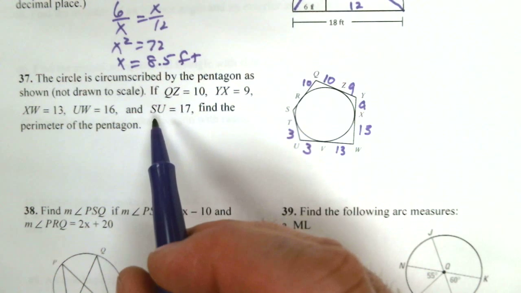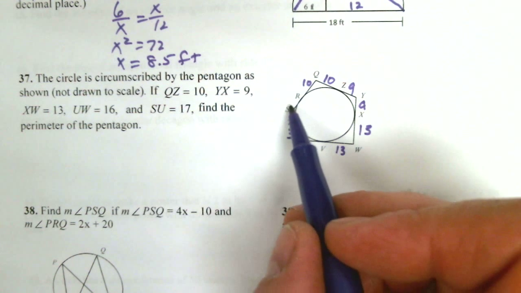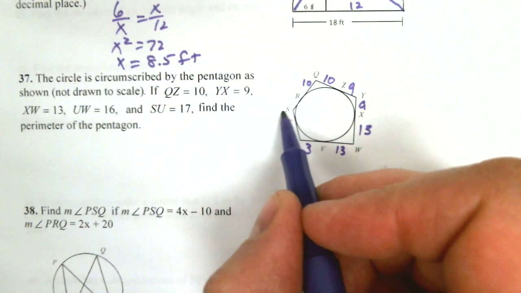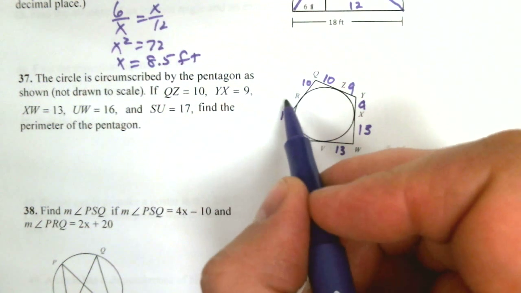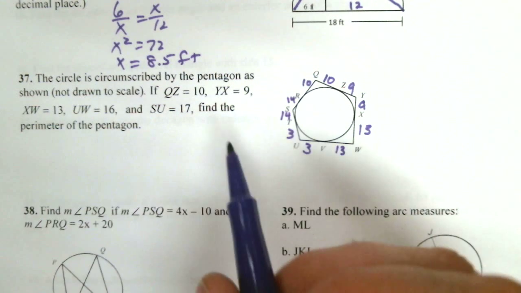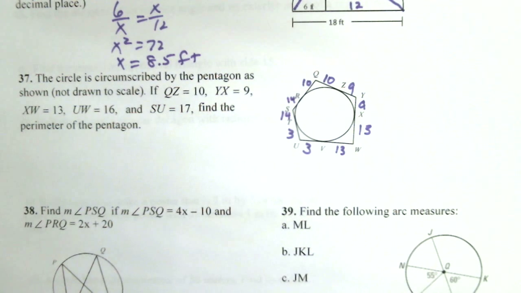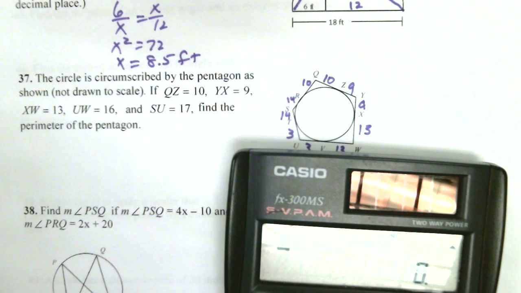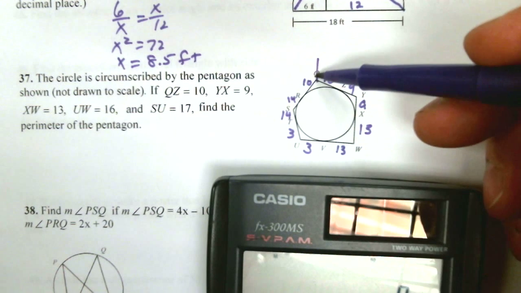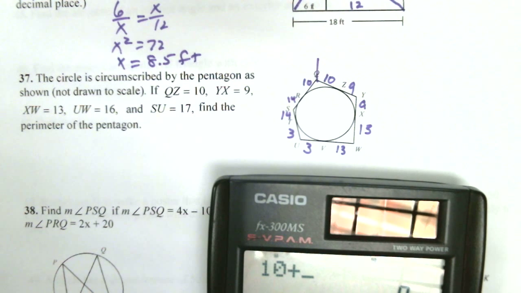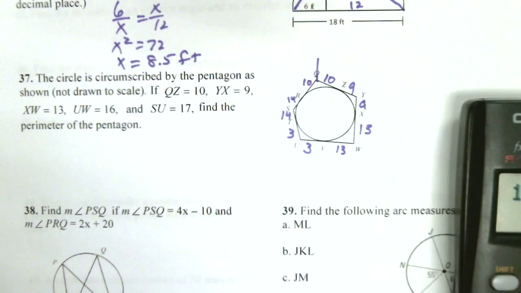And if SU is 17, that would make ST 14 as SR is. To find the perimeter of it, we're going to have to add all this up. I'm going to start right here, and I get 10 plus 9 plus 9 plus 13 plus 13 plus 3 plus 3 plus 14 plus 14 plus 10. I get a perimeter of 98.